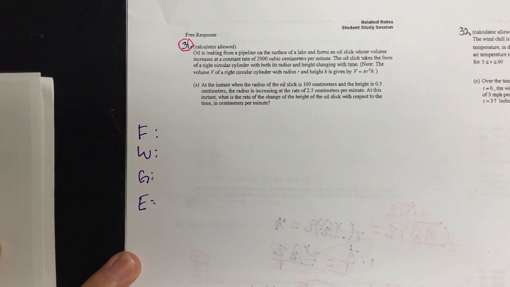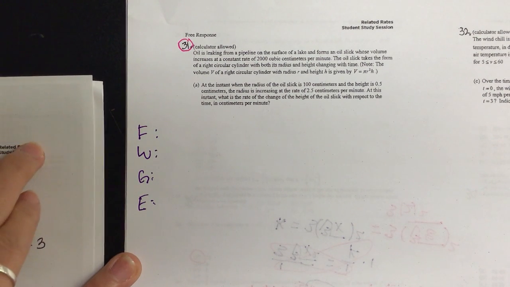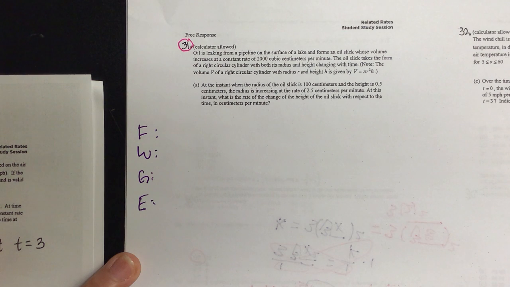Note the volume V of a right circular cylinder with the radius r and height h is given by V equals pi r squared h. At the instant when the radius of the oil slick is 100 meters and the height is 0.5 centimeters, the radius is increasing at a rate of 2.5 centimeters per minute. At this instant, what is the rate of change of the height of the oil slick with respect to the time in centimeters per minute?